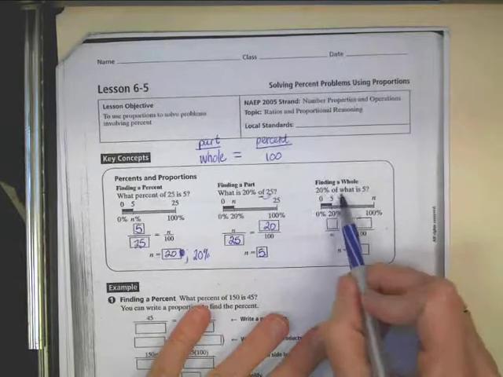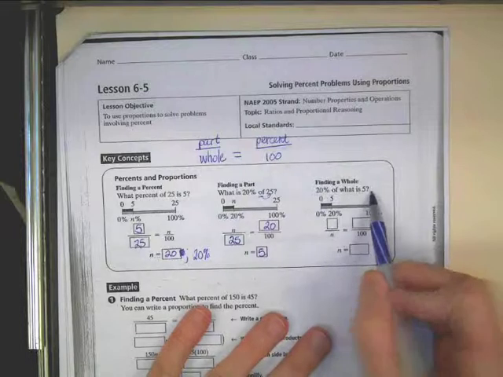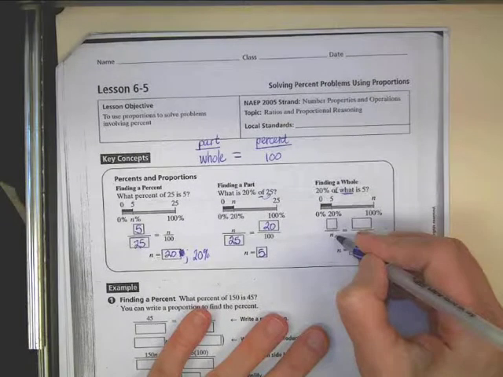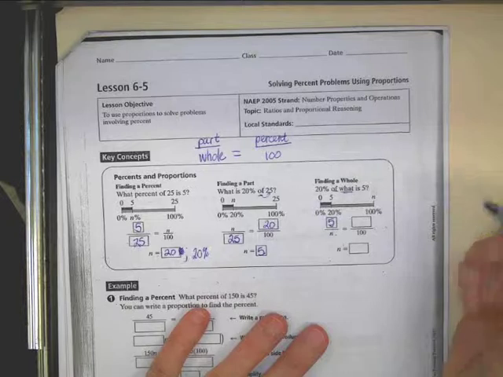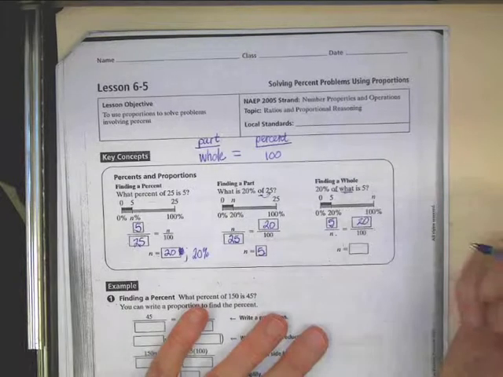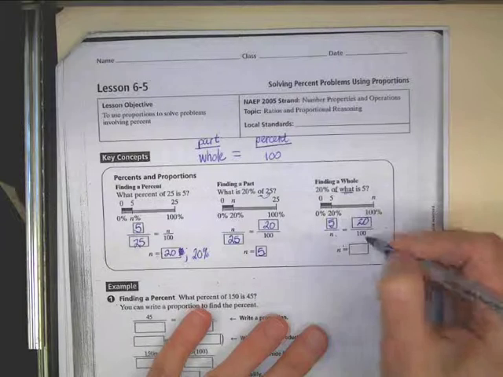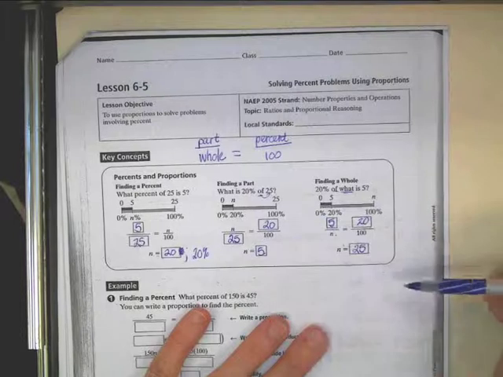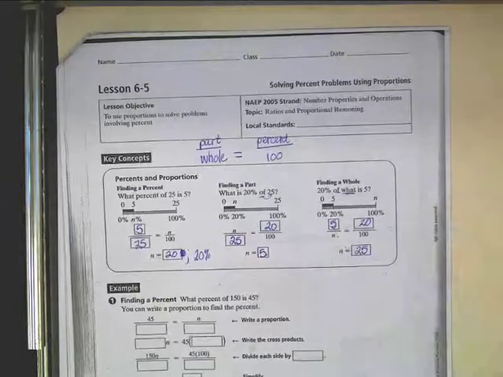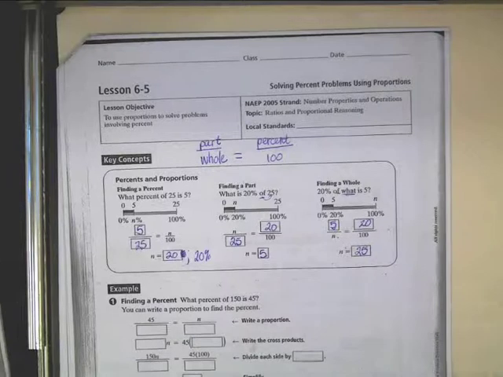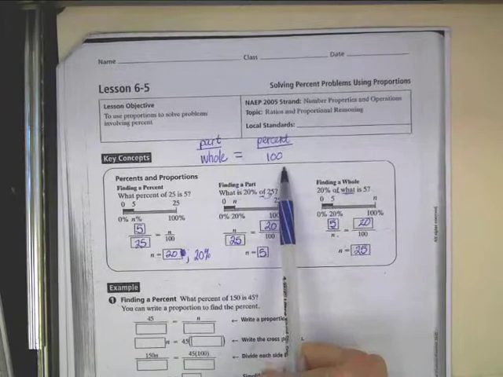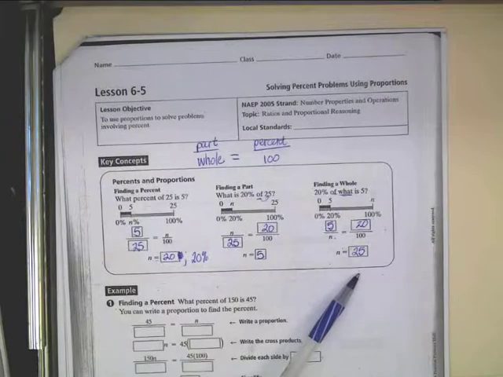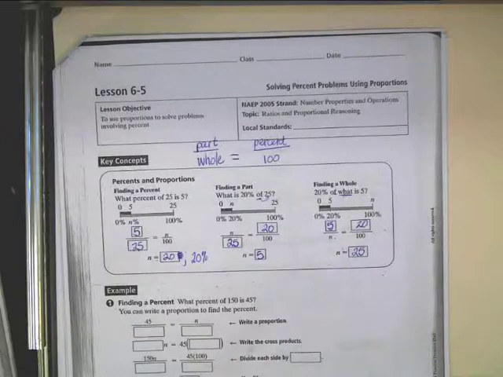Finding a whole. 20% of what is 5? This time, of is followed by the missing number, so the missing number is on the bottom. The part that we're talking about is 5, and our percent is 20 out of 100 again. So 5 times 100 divided by 20 gives me 25. We will work these out in a little more detail. Again, I would not try to memorize where all of this falls, other than if you know part over whole equals percent over 100, and we're going to talk about some clue words that can help you figure out how things should fall into place.